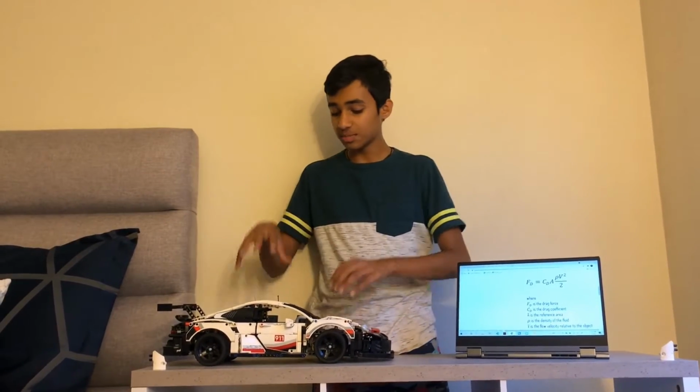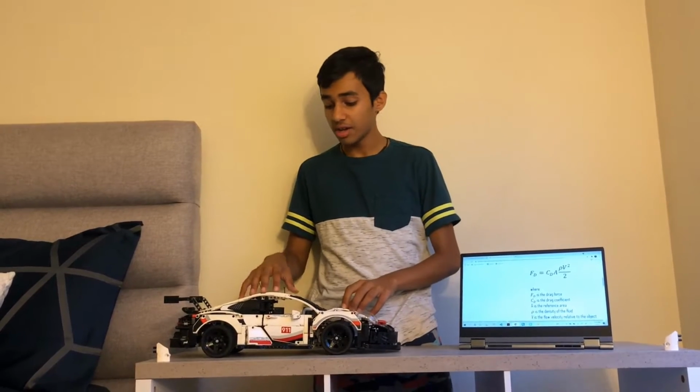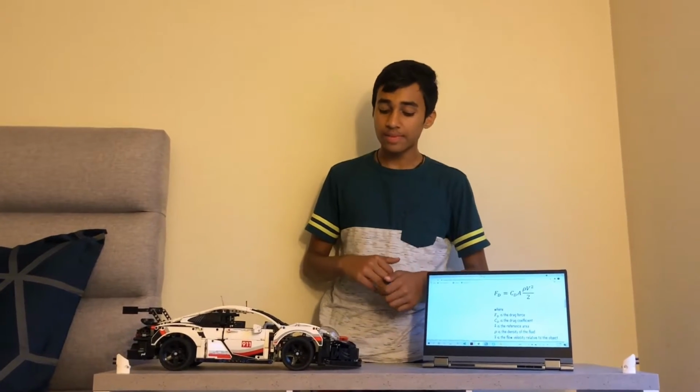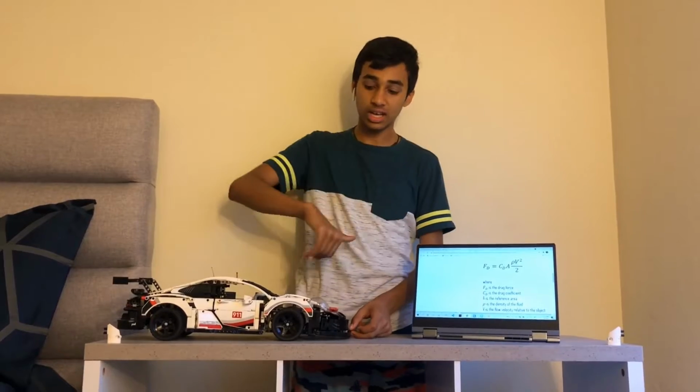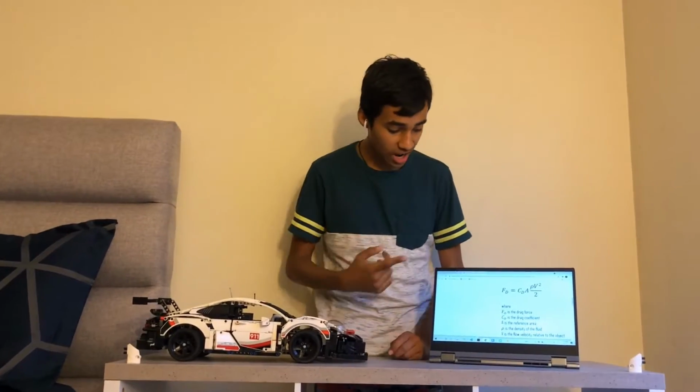So let's say for instance this Porsche 911 RSR is on the track. Basically there is air everywhere in the environment because we live in an air medium. When you travel fast, you have a lot of force of air hitting against you, and that is what you call drag. And drag equals this.